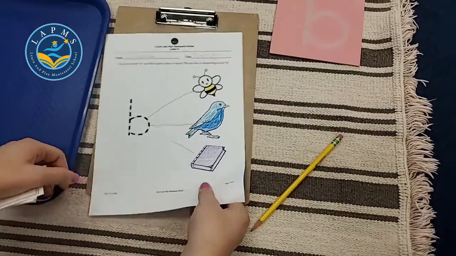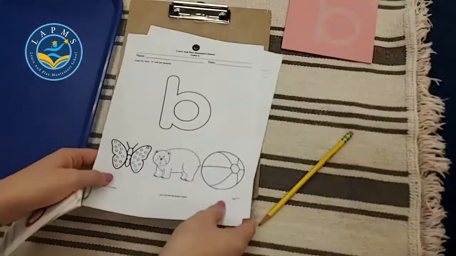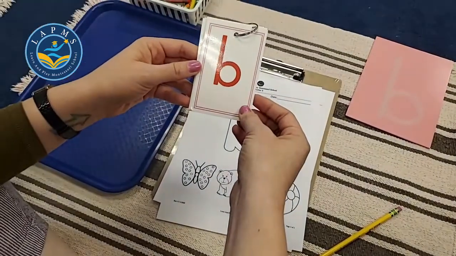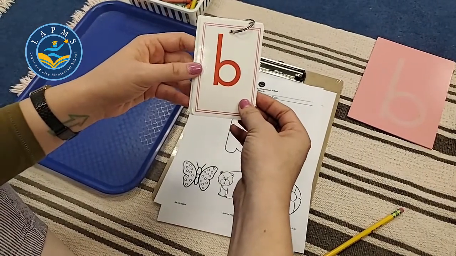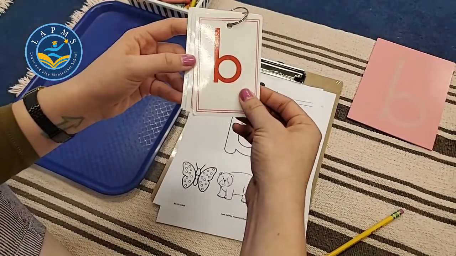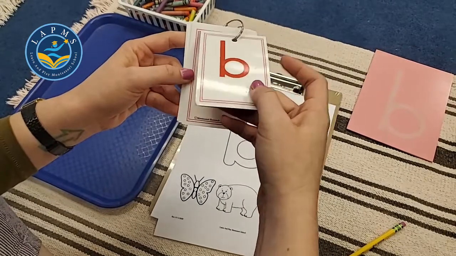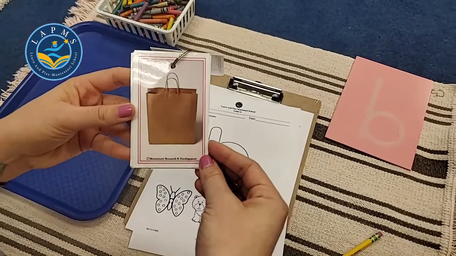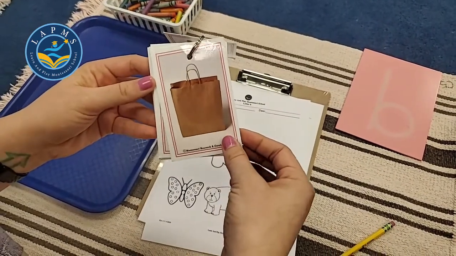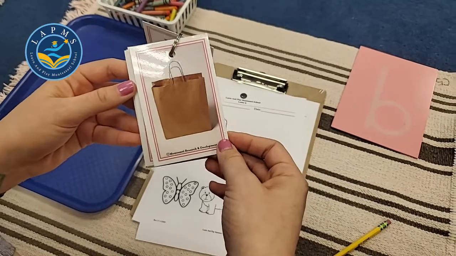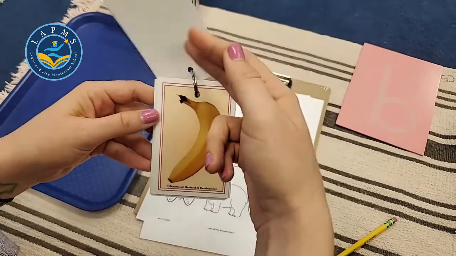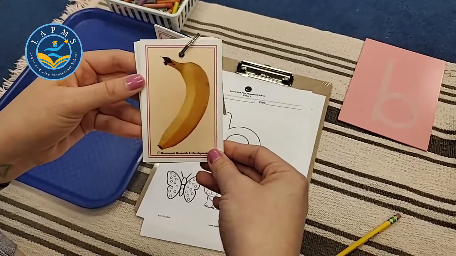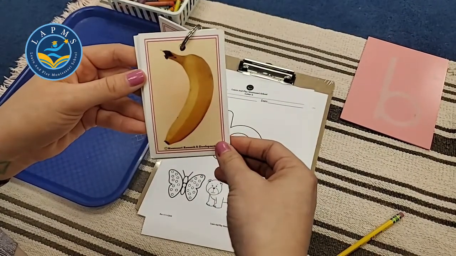Okay, before we go to our next worksheet, let's take a look at these sound flip cards. What letter is this? Right, a B, exactly right. So let's see some other words that start with letter B. What is that? A bag. Bag. B. Can you say that with me and make the sounds? Oh, we know this. A banana. Banana. B.